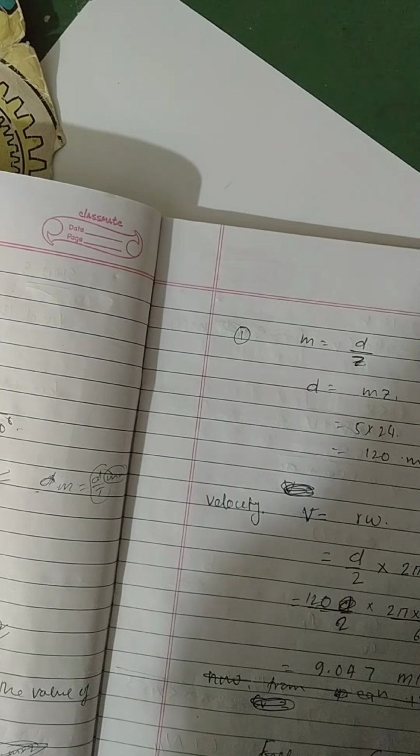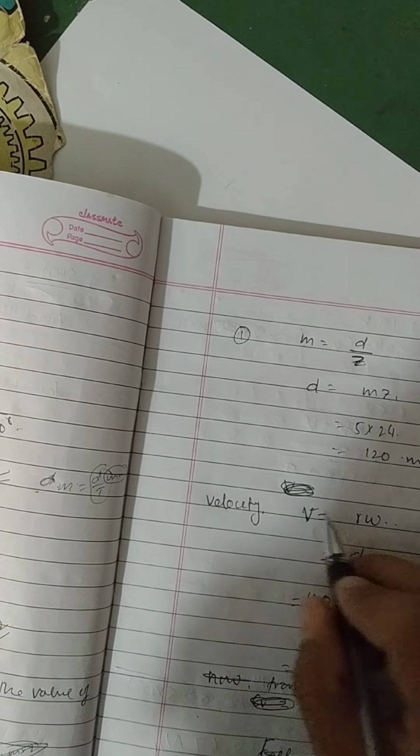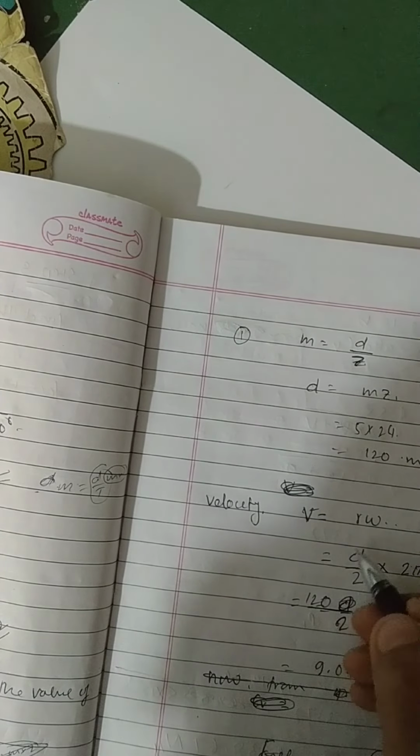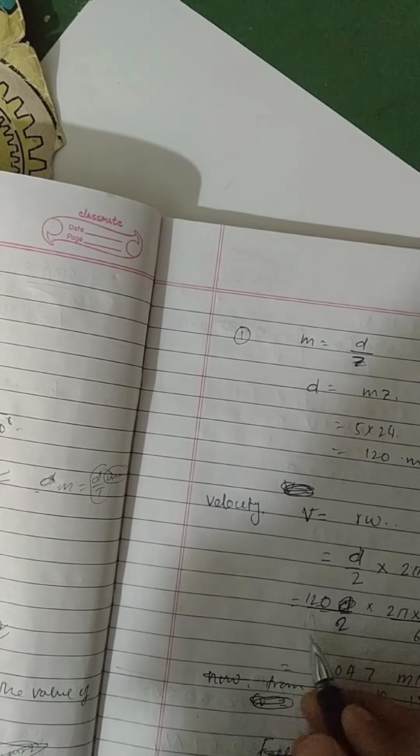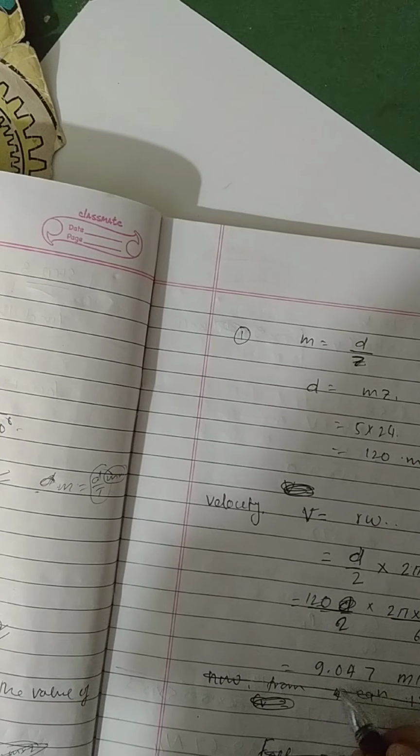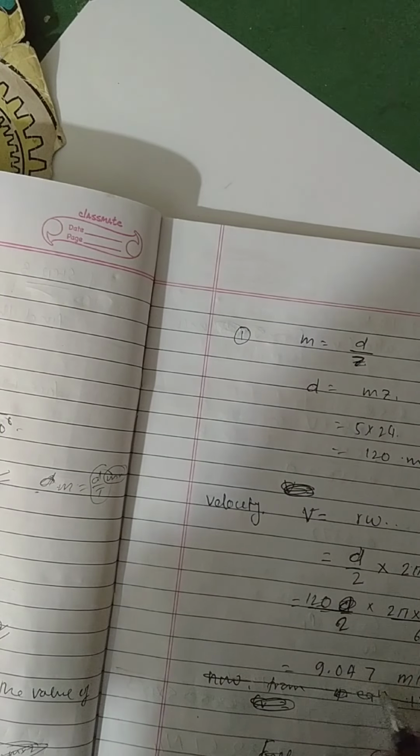that is 1440 revolutions per minute. We have to convert it into linear velocity by using r omega. V equal to r omega, we all know that. R equal to d by 2, into 2 pi n. After calculation, we will find the velocity 9.047.